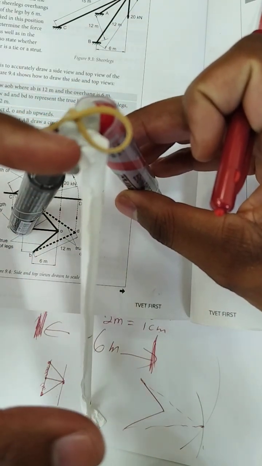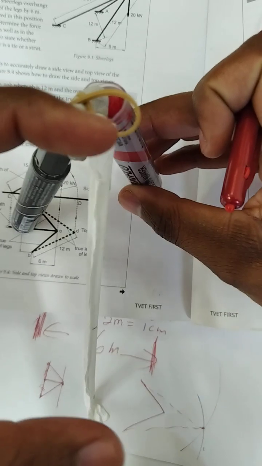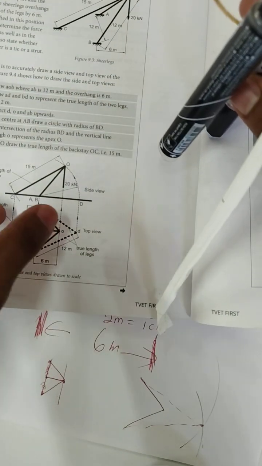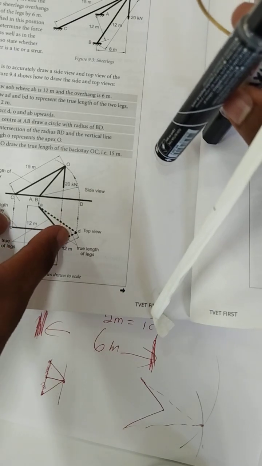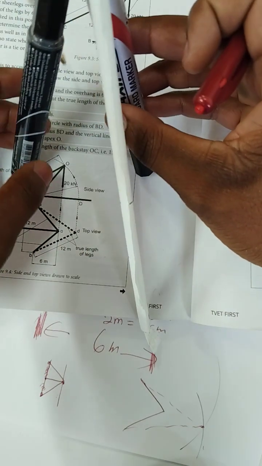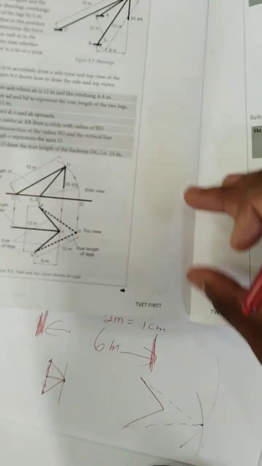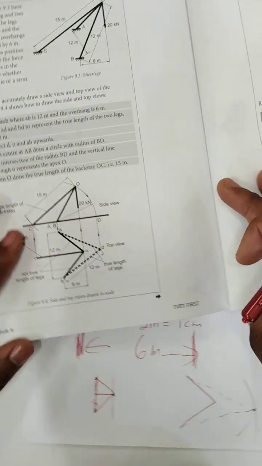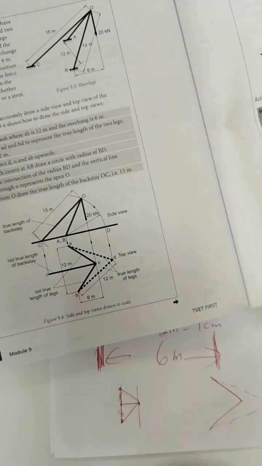So now, this length that we see here between my fingers is the one that we have to draw here. So which we don't know. We don't know that length. So we only know the true length of this. We don't know the untrue length. So now we have to find this untrue length. So to get this untrue length, we're going to use this approach.